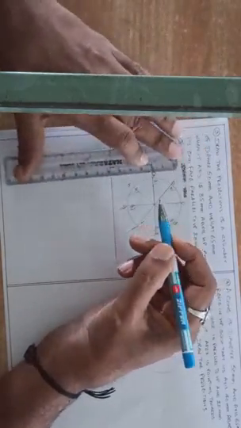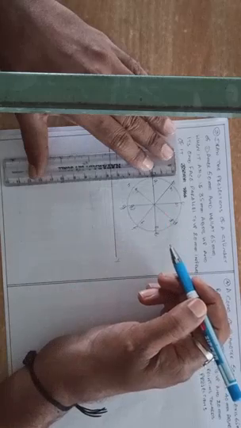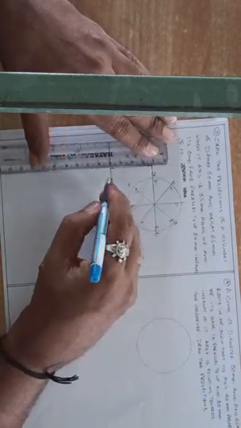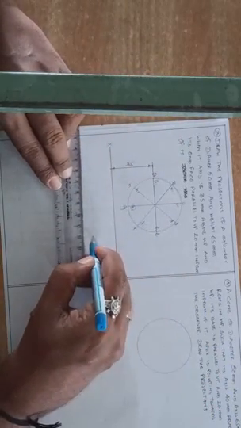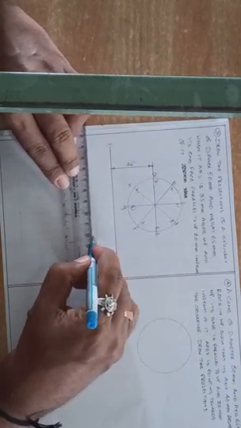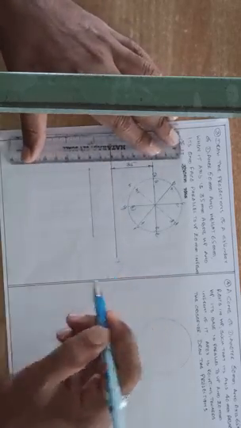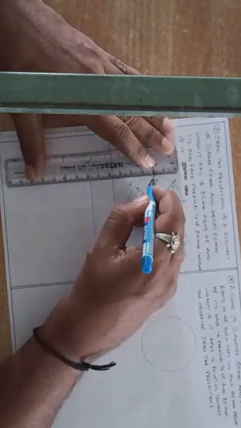Now projections downwards. So here also distance is given. How much? 20 mm in front. 20 mm in front. From 20 mm, draw the other face of the cylinder. Other face.